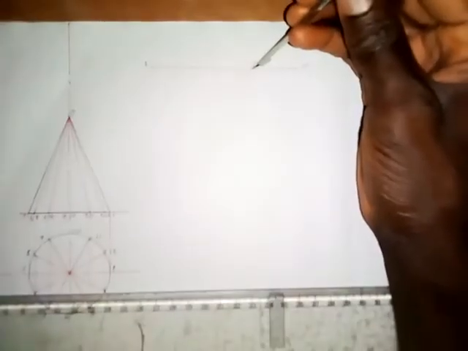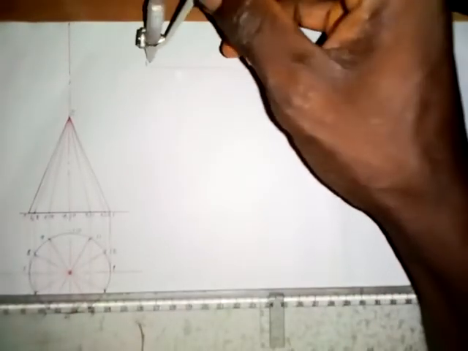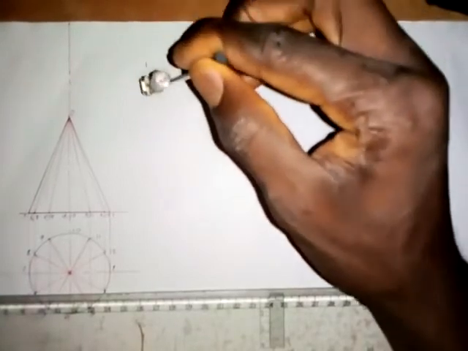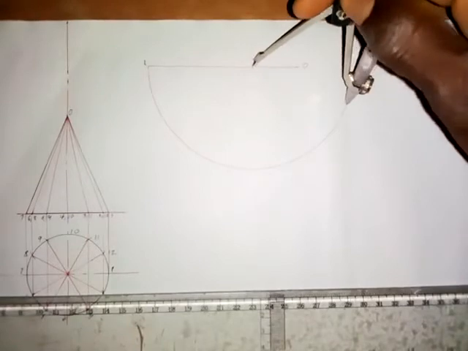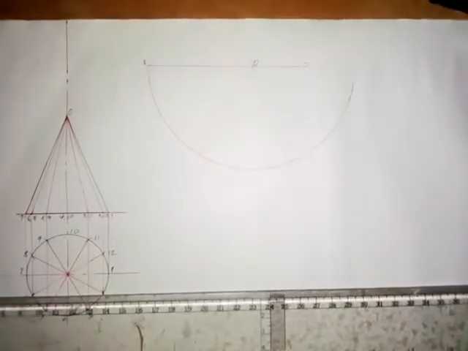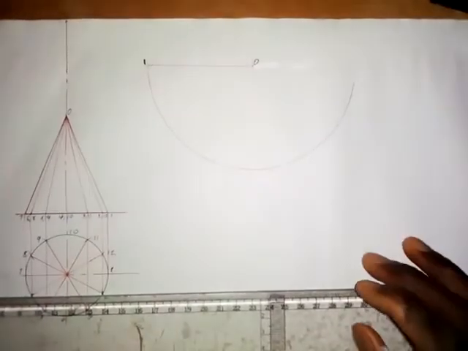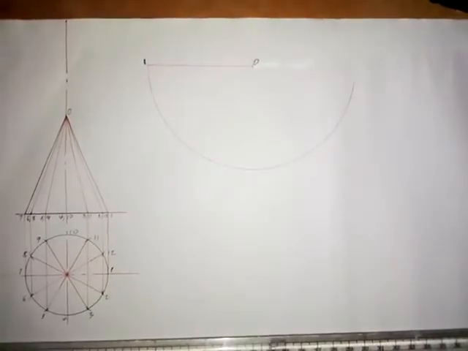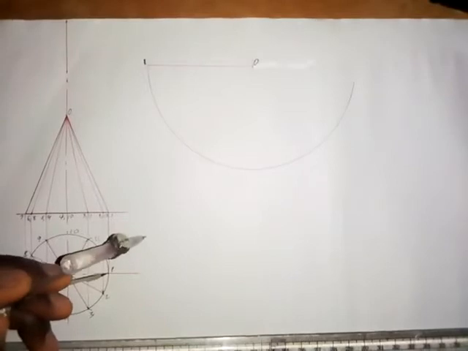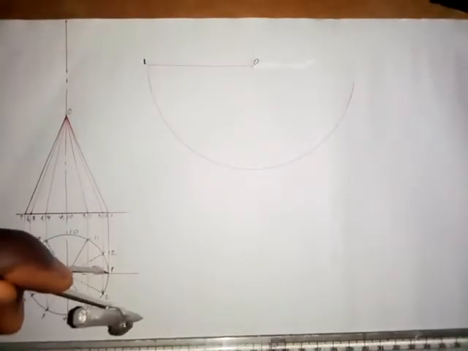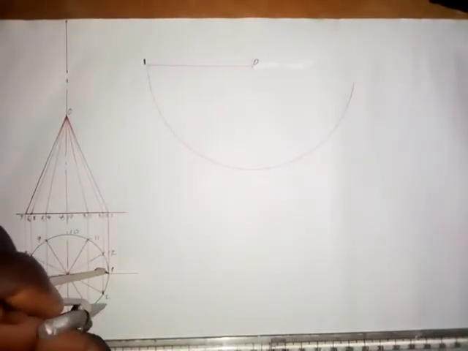Now I'll put my compass at O here, and then extend to reach this point, then draw an arc like this. With this arc that you have drawn, the next thing you are going to do is put your compass at 1 on the circumference of the circle and extend it to 2.